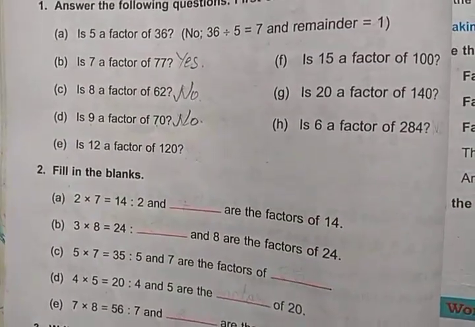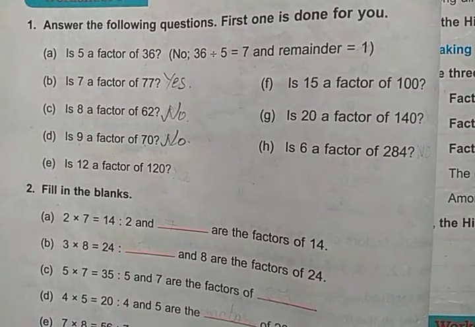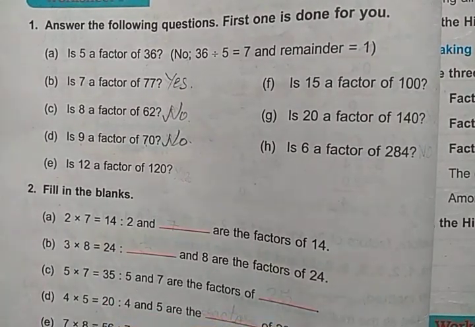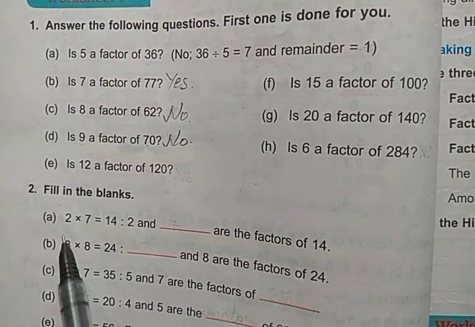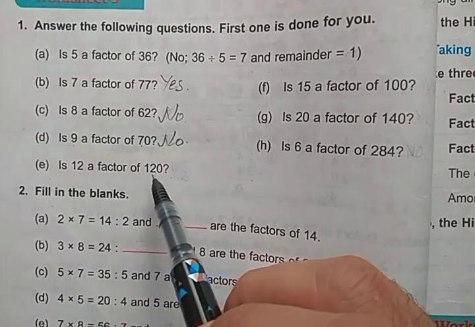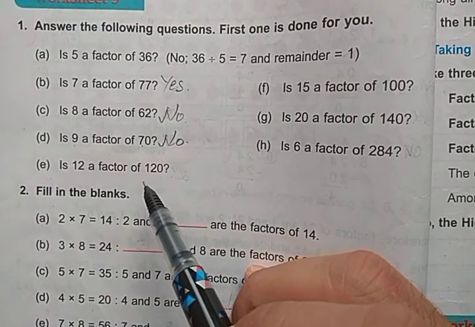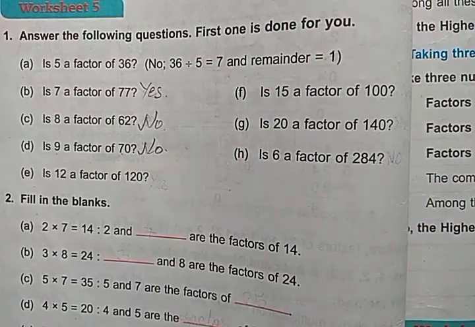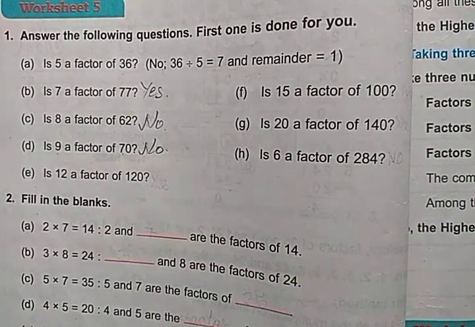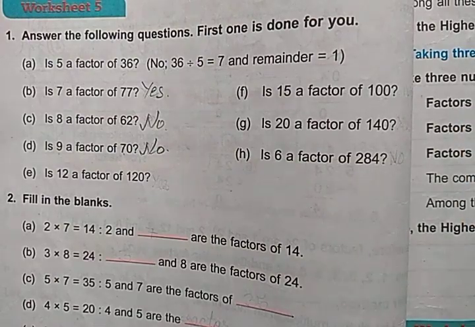So you can use any method which is comfortable to you. If you know the table of the number, then you can recite the table. Otherwise you can divide it and check. Here next, 12 is a factor of 120. So we know that 12 tens are 120. So yes, 12 is a factor of 120. Now 15 is a factor of 100. So no, 15 is not a factor of 100 because 100 does not come in the table of 15. So in this way you can find out the rest of the answers.